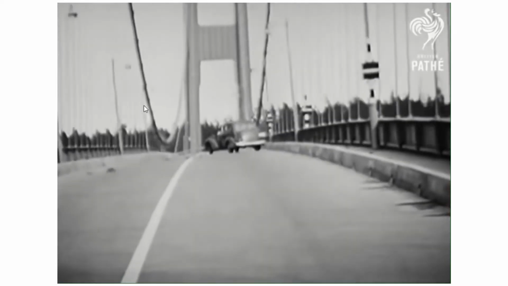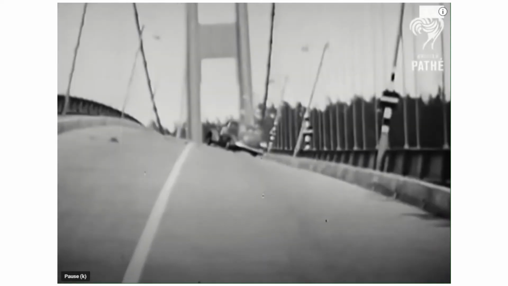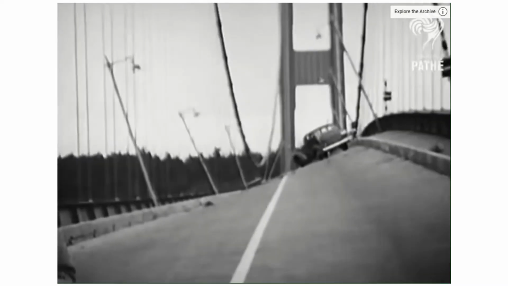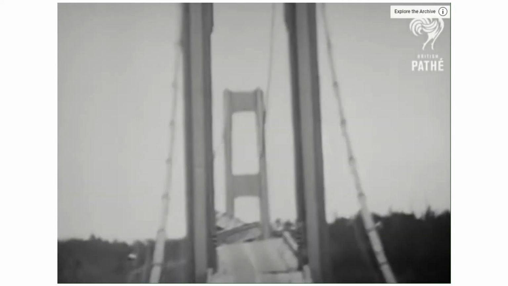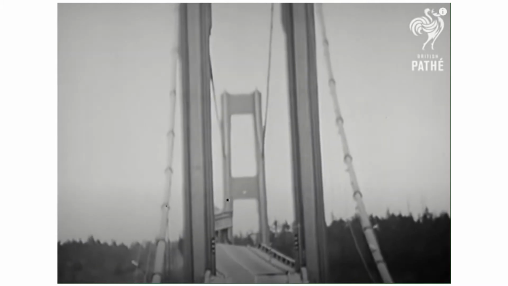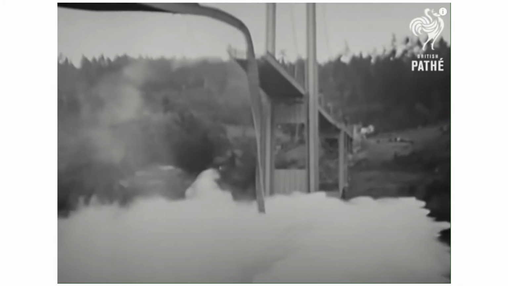Very brave bald man there. Always best to acknowledge the bald community. And you'll see that eventually this becomes quite catastrophic. I think the bald man was trying to rescue the dog in the car, apparently. You can see there the bridge, very expensive thing. No one hurt, but massive destruction.